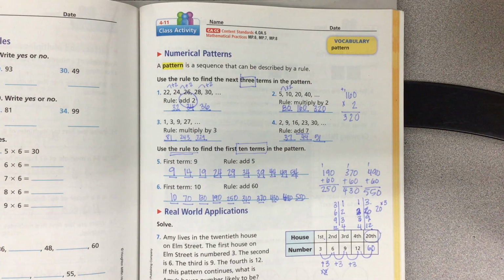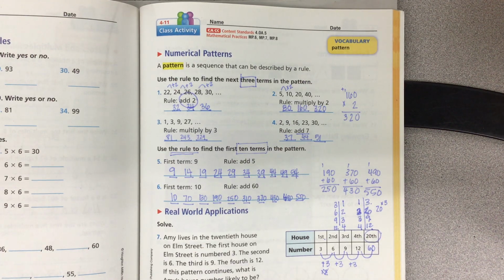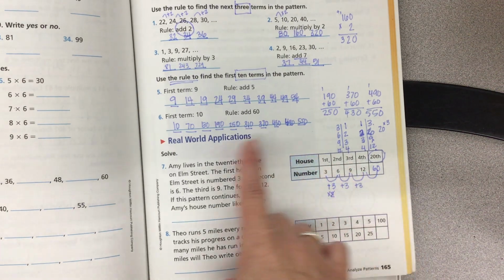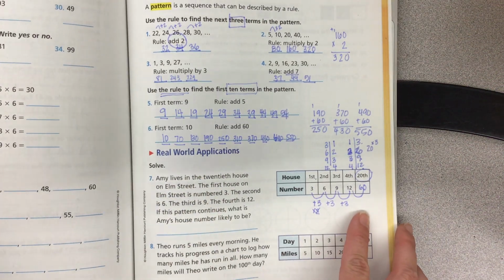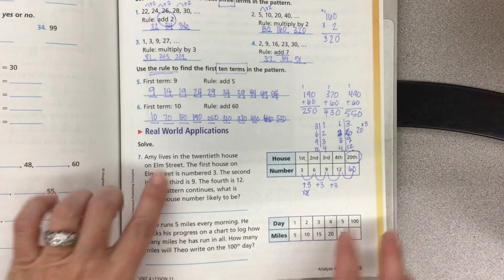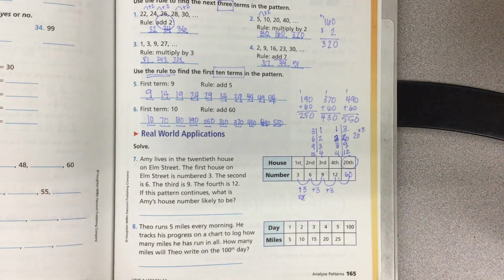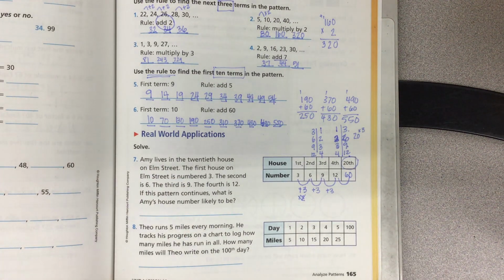We are going to finish up where we left off on page 165. So we did this kind of in a rush on Friday. So let's take a little time and look down here at our real world application problems. Remember, we were working with factors and multiples and patterns and rules on Friday, so this will kind of refresh what we were learning.